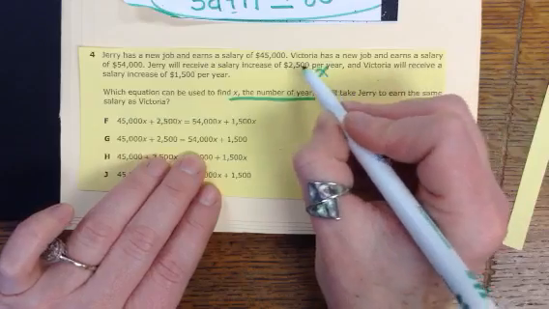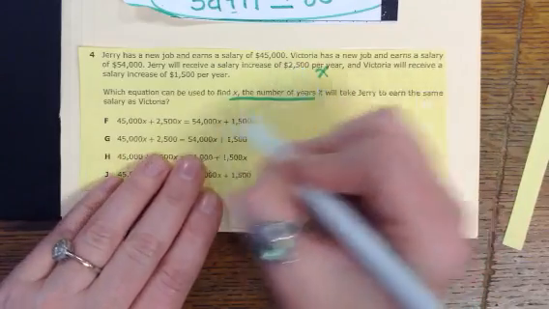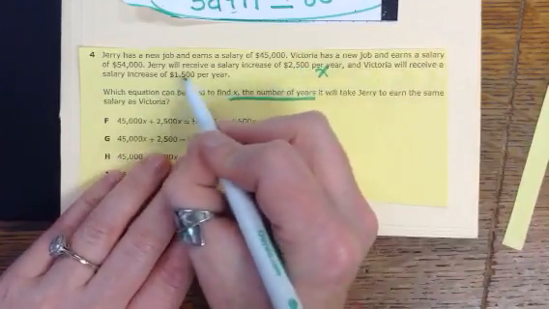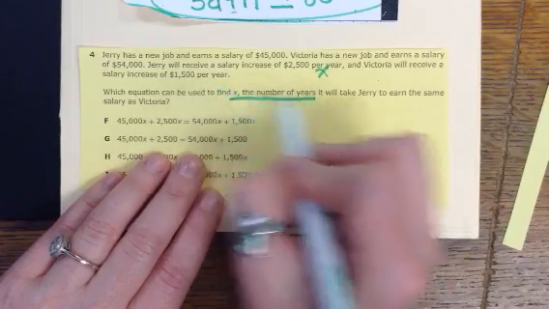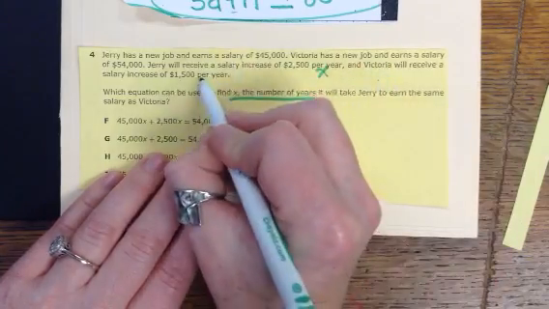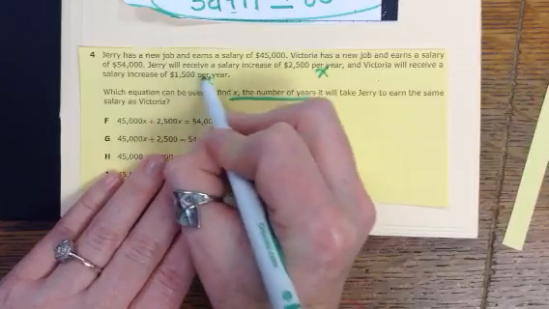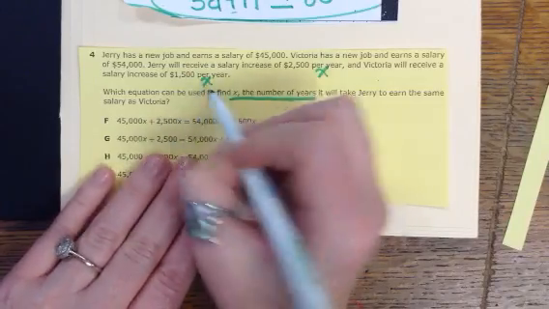So you can see this letter should be beside that number in the answer choice. They also had 1,500 per year for the other person. So I'm going to put my X so I can see how that lines up, okay?